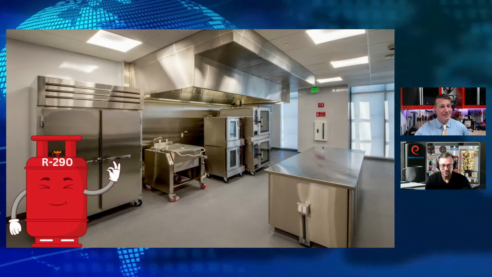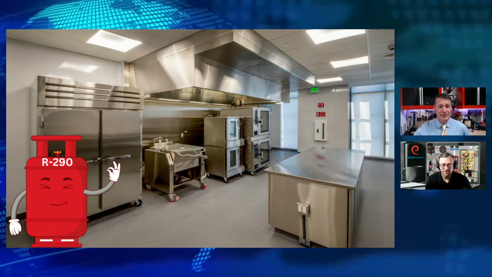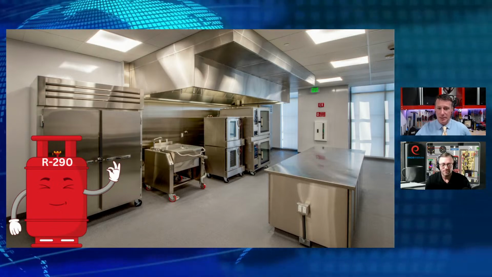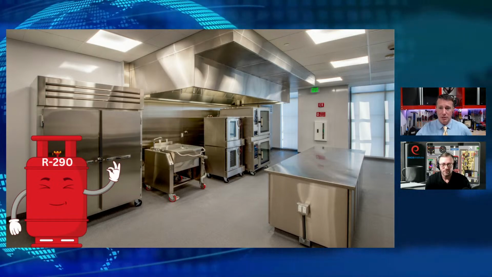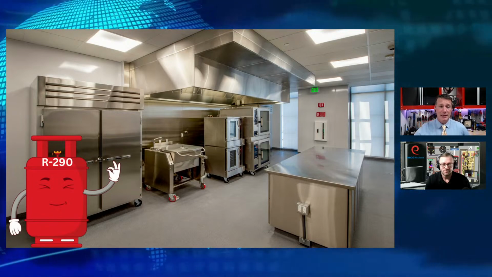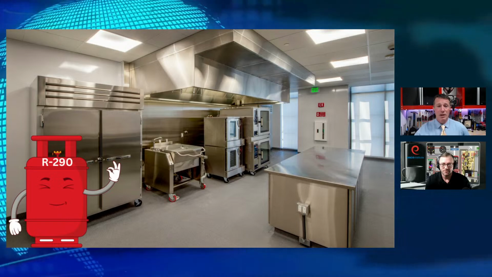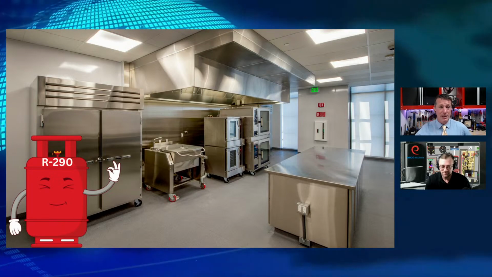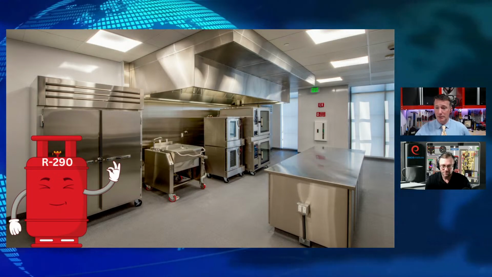What about our reach-ins? Doors and drawers, right? So R290 is becoming a very prominent refrigerant already. We're seeing a lot of it out there in the field. So if you're a technician that's used to working on R404 and 134A, and you walk up to an R290 unit, you're like, what is that?